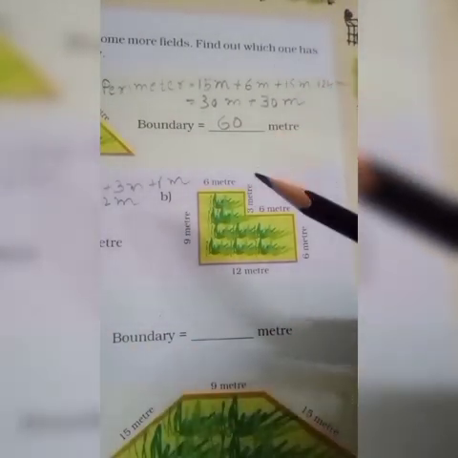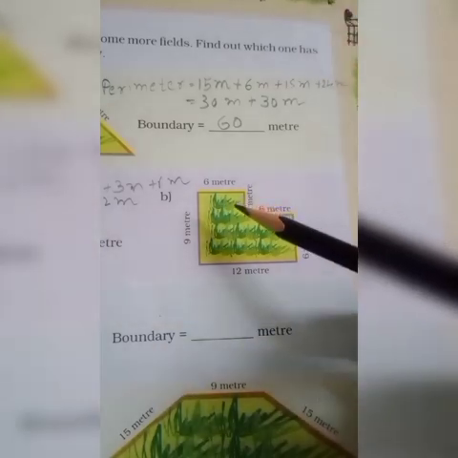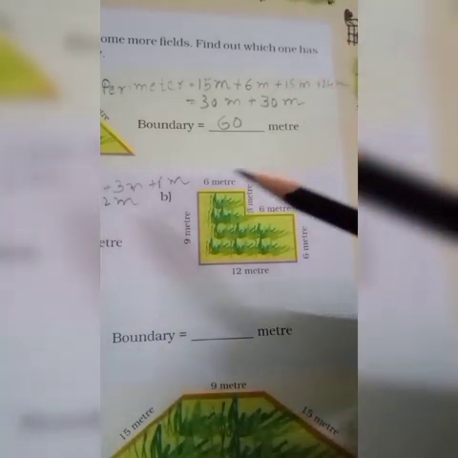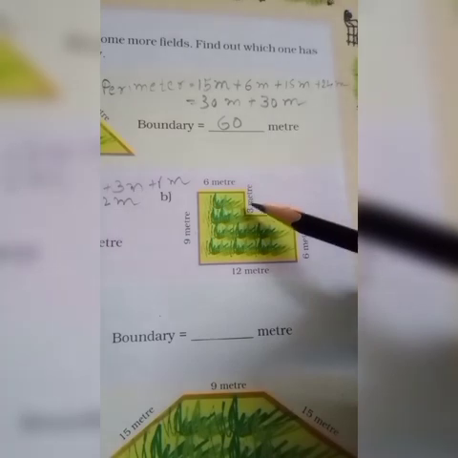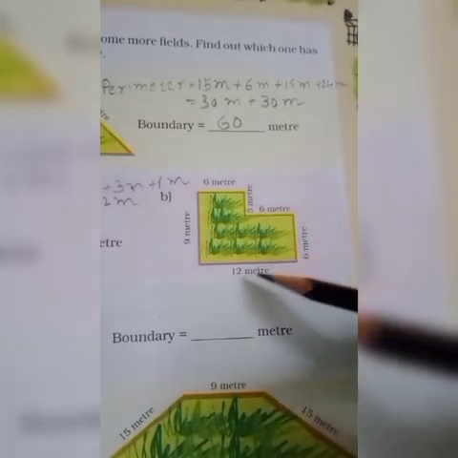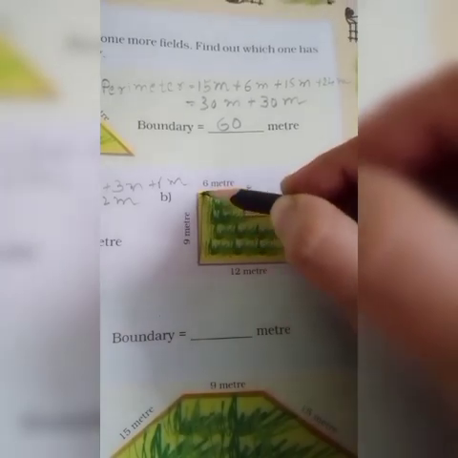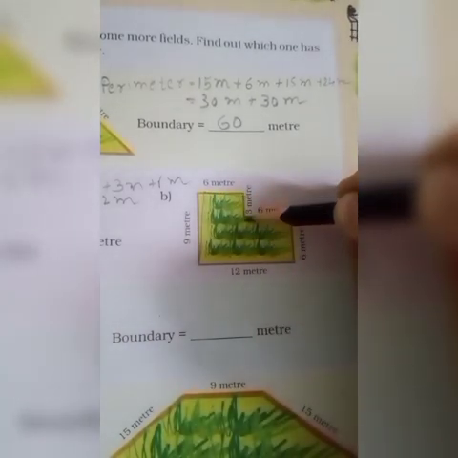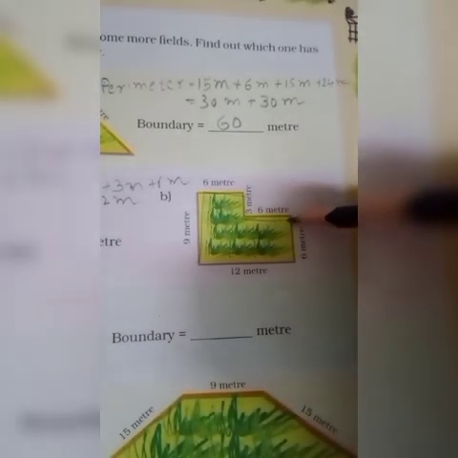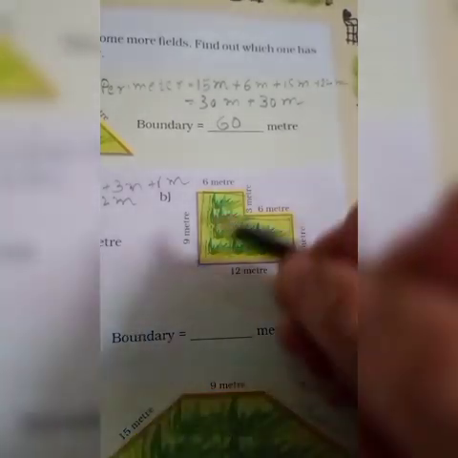You have to be very careful, students, while you are finding the boundary or perimeter of any figure. No dimension or no side should be remaining. You can see 1, 2, 3, 4, 5 and the 6. This is the 9 and 1, 2, 6, 3, 4 like this, and all this boundary.